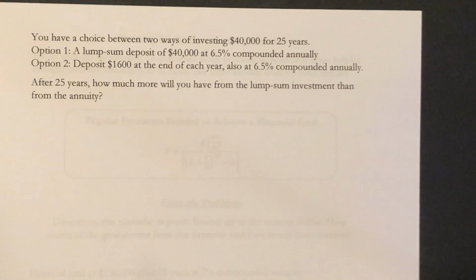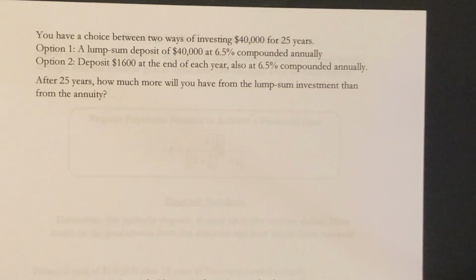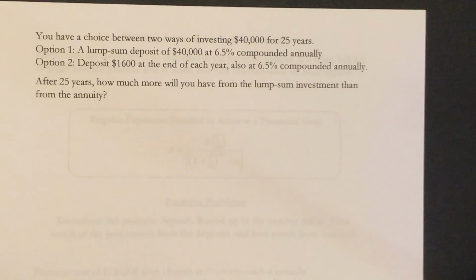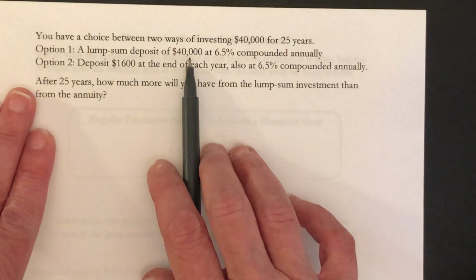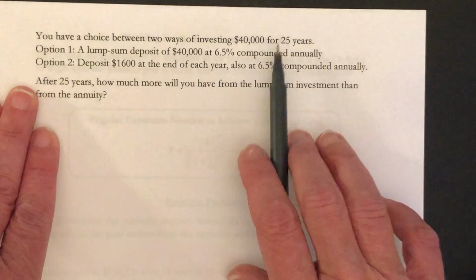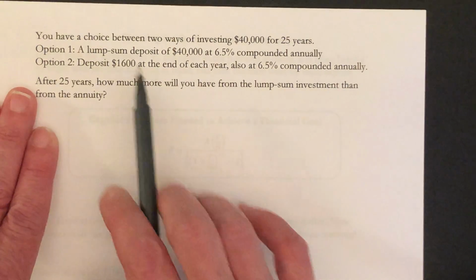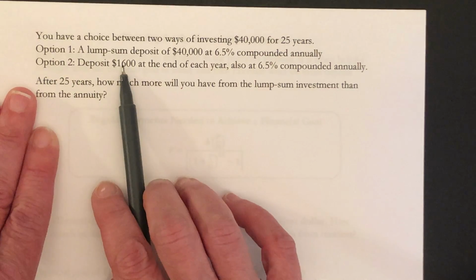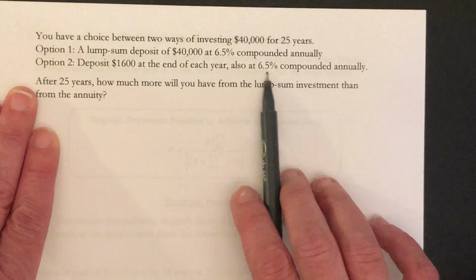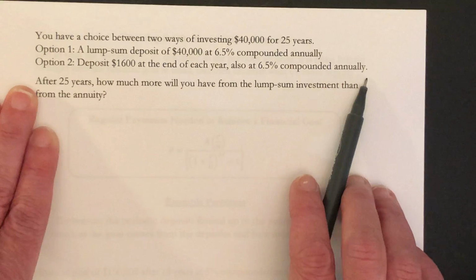So, next problem. We have 2 choices as to how we can invest some money. We can invest a lump sum deposit of $40,000 at 6.5% compounded annually. Or we can deposit $1,600 at the end of each year at 6.5% compounded annually.